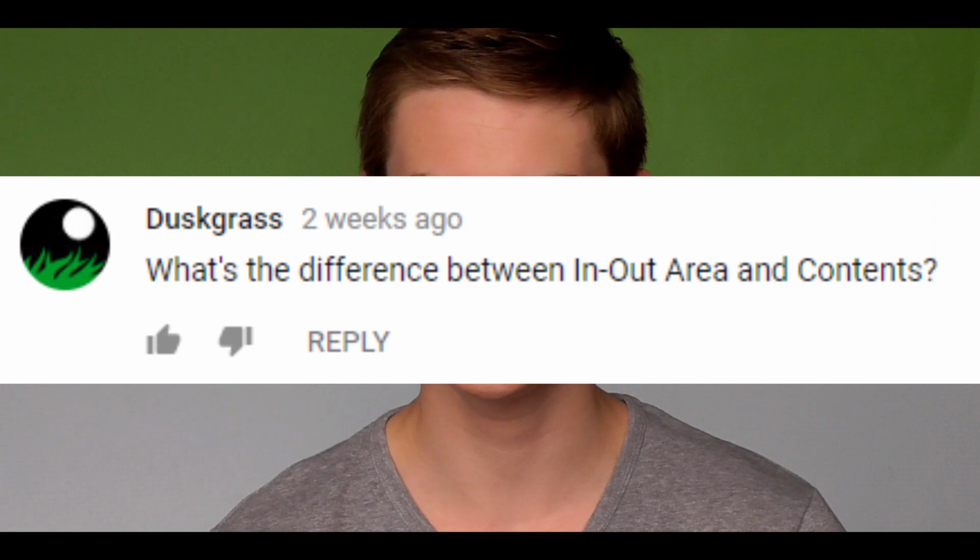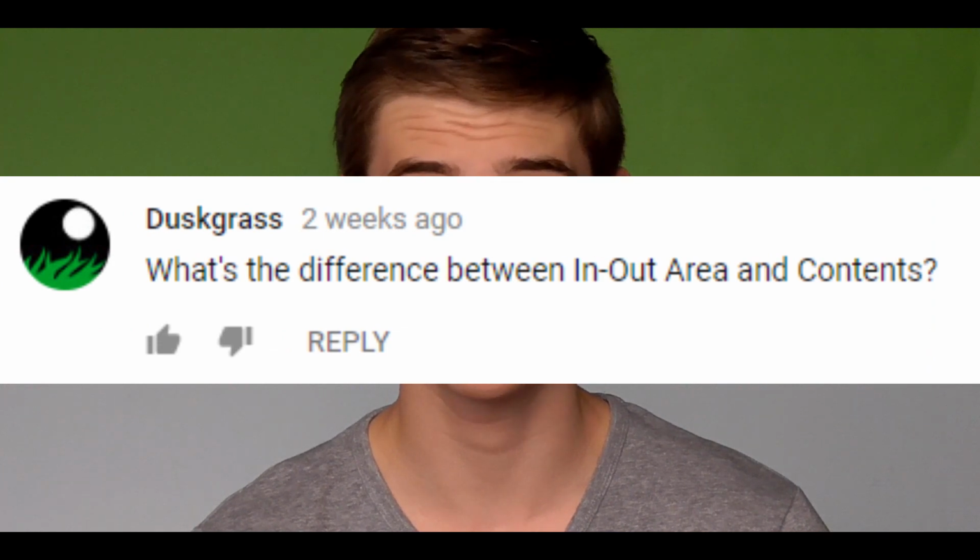Duskgrass asks, what is the difference between in-out area and contents? Now, if you choose to export in-out contents, it will export all of the pieces in between the in keyframe and the out keyframe, which you can set by pressing I and O respectively. Now, you can do this to take out a specific portion of the video that you want to export. But if you want to export everything that's on the timeline, from the beginning to the end, you can just choose contents.